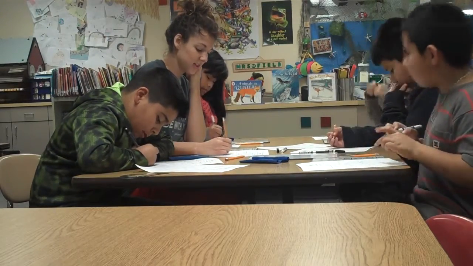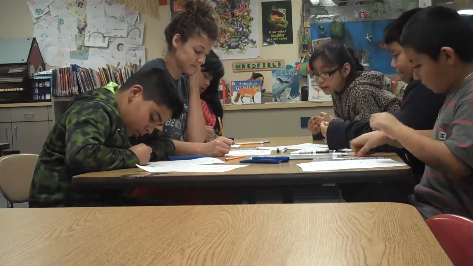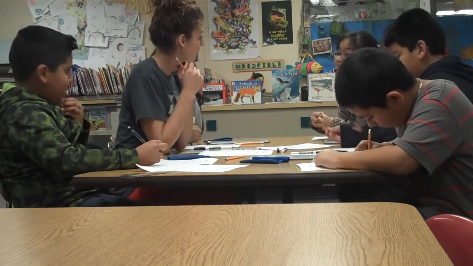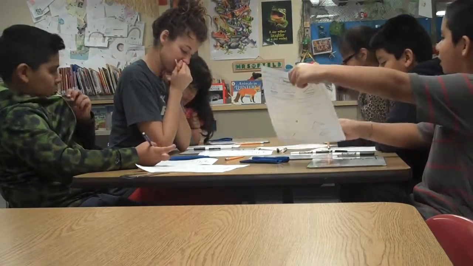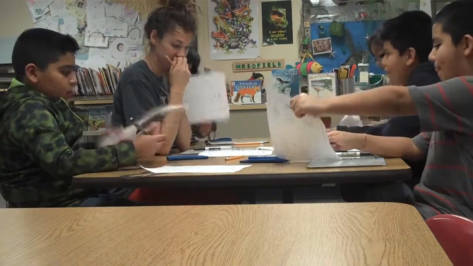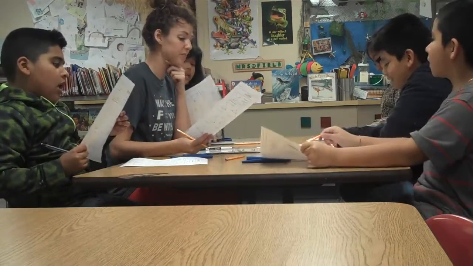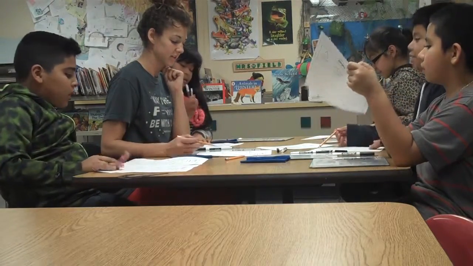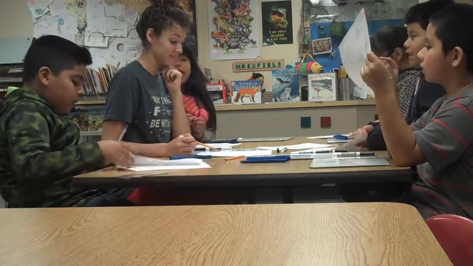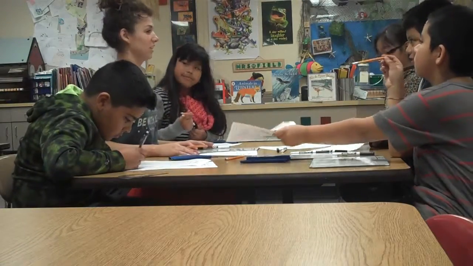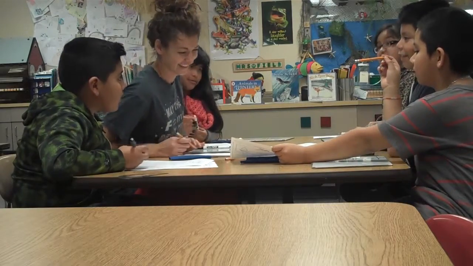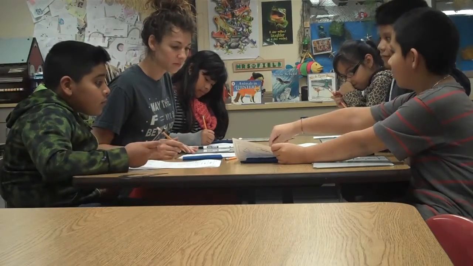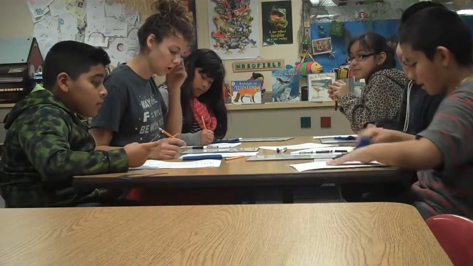So is it isosceles, scalene, or equilateral? Are all sides the same? No, it's isosceles. How do we know that? Because there are only two sides that are the same length. Very good.